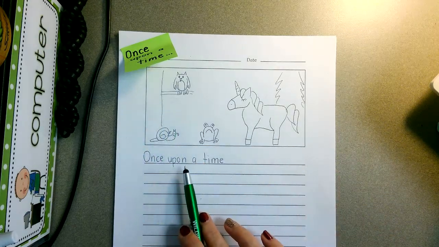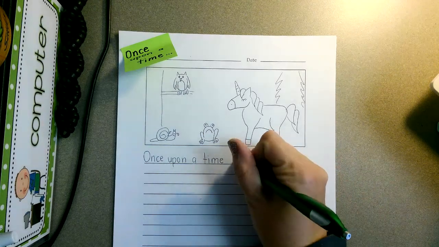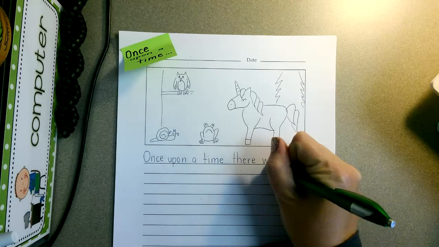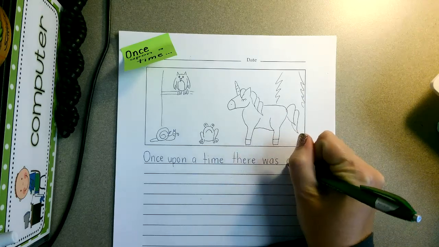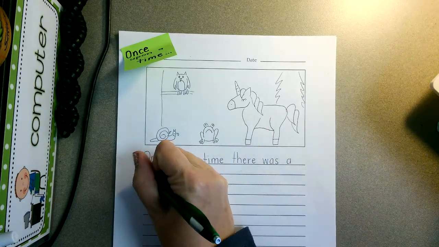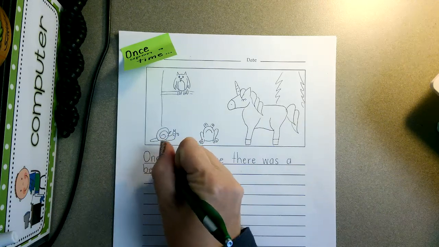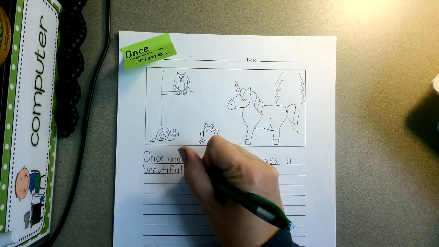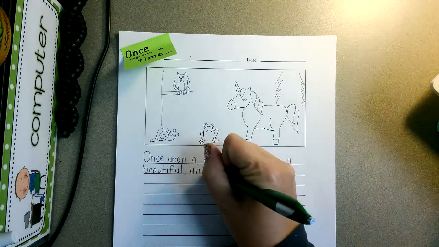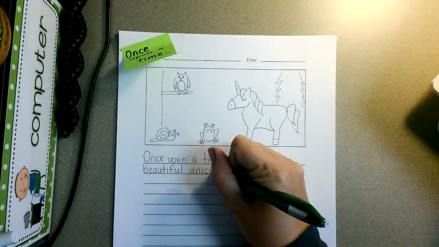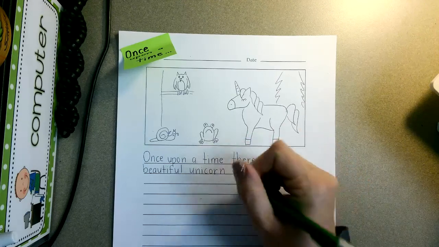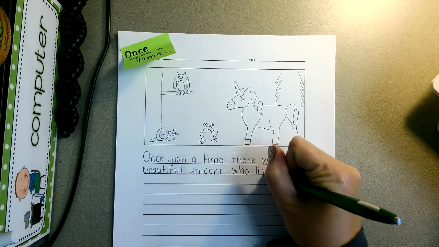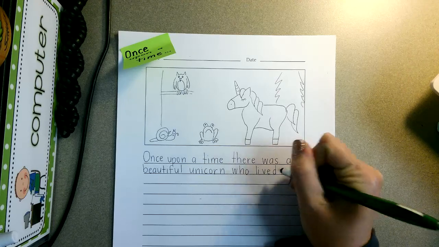So I'm going to say, once upon a time, there was a beautiful unicorn. Who lived, here's where I'm going to introduce my setting.